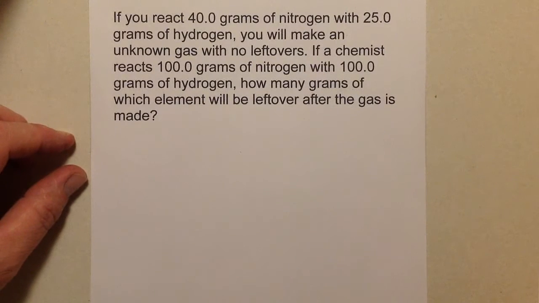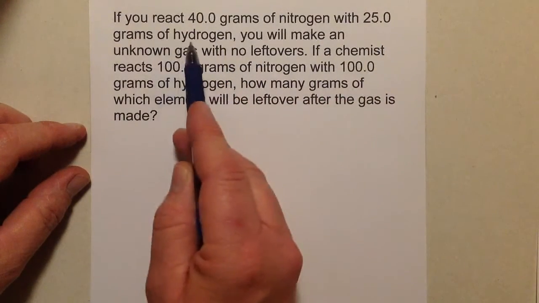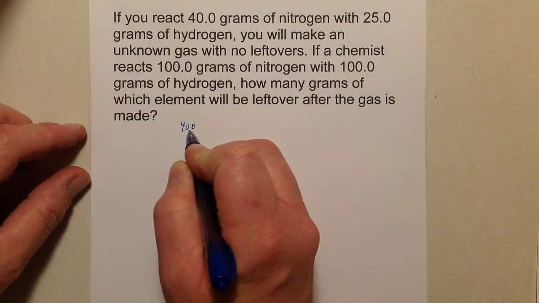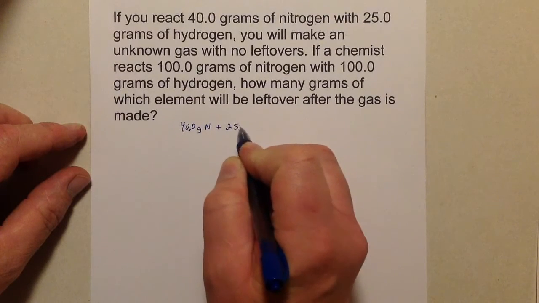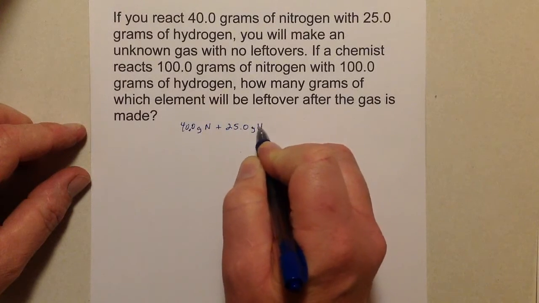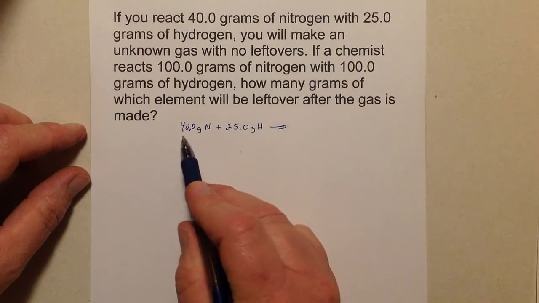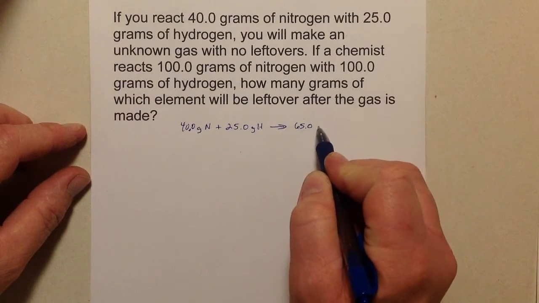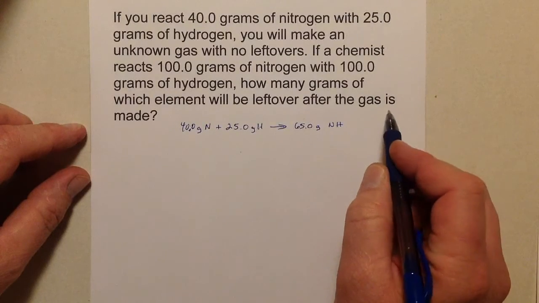So first off, I'm just going to take the information we have and put it into a basic formula. We're told we have 40 grams of nitrogen and 25 grams of hydrogen. So I'm going to write that here. 40.0 grams nitrogen plus 25.0 grams hydrogen produces a gas, and because it says nothing's left over, we know it's going to be 40 plus 25, which is 65.0 grams of a nitrogen hydrogen gas.